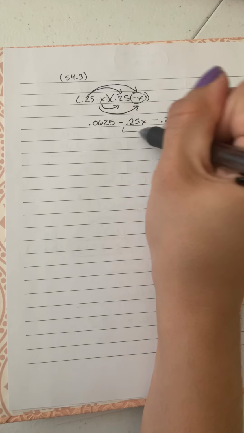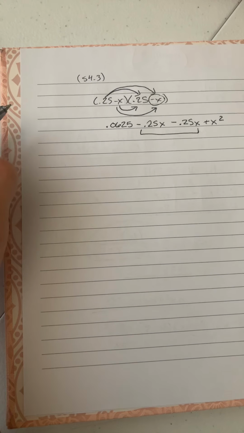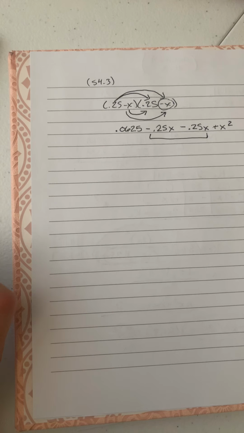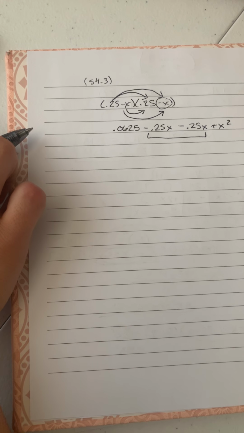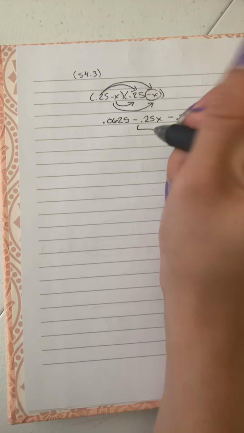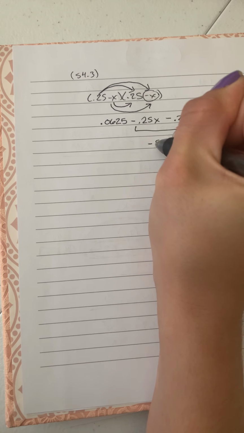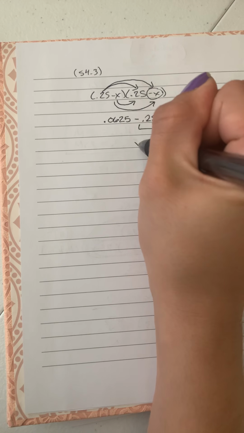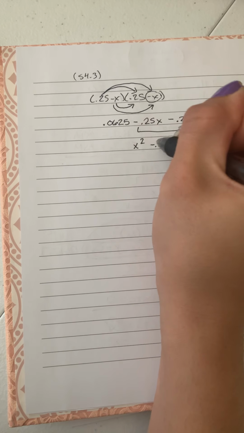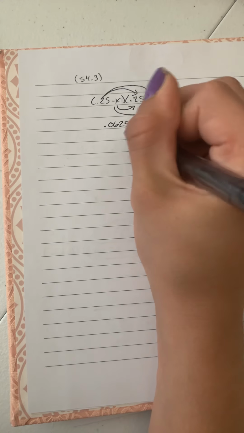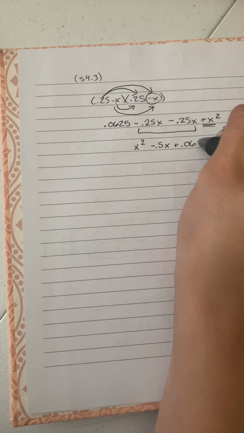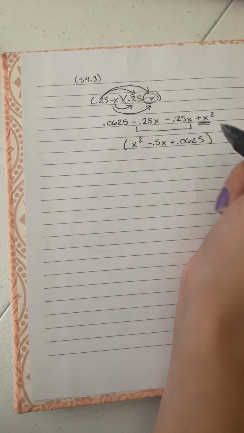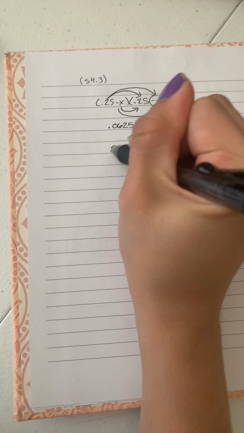So now let's add these up. And so minus 0.25 minus 0.25 should be, I believe, minus 0.5x. Then we have that x squared. So that's the same as x squared minus 0.5x plus 0.0625. So that's what we got for all of this. But remember that we still have that 54.3 on the side.